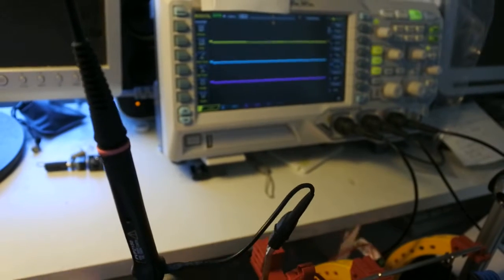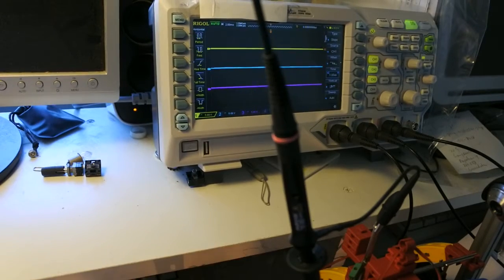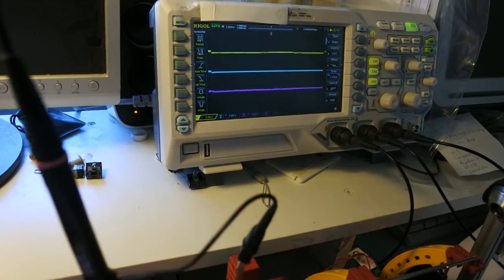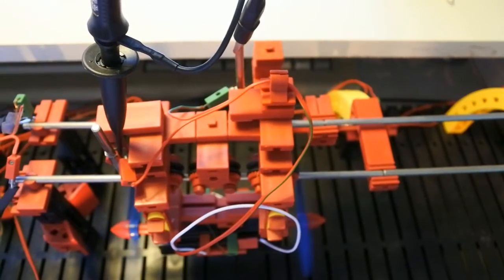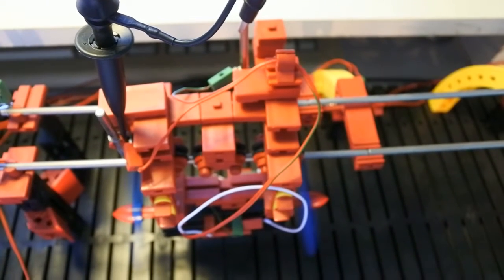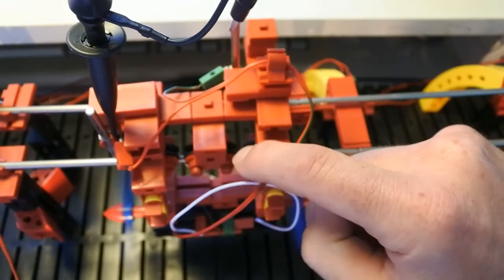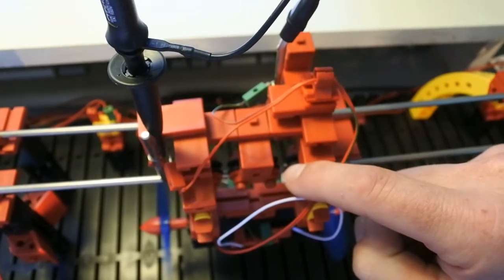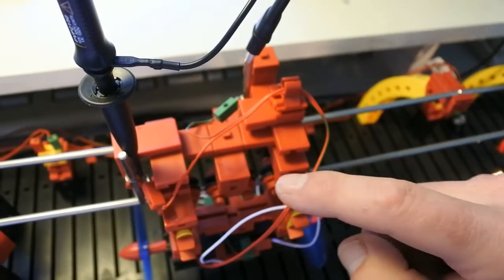What happens when I just move it? See? This is also not very nice. Why isn't this a smooth signal? Anyway. That's a very nice thing. It just comes out of it. Right, so. And I'm still waiting for power to drop with an error. And guess what? That hasn't happened yet.